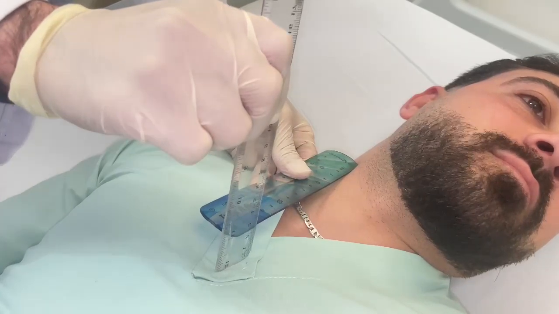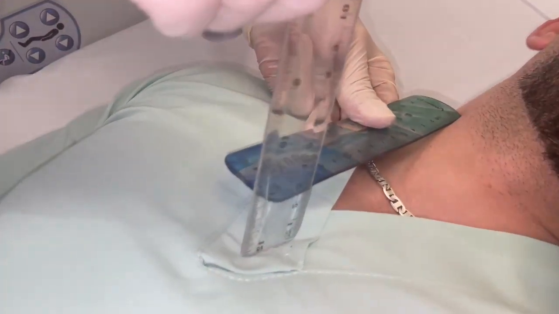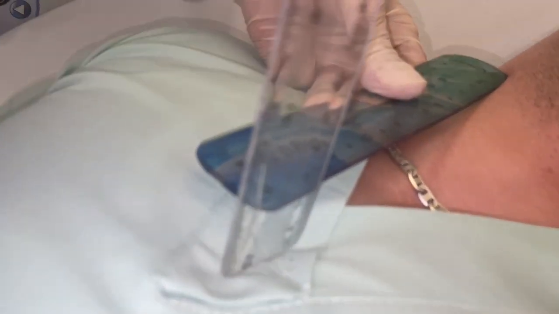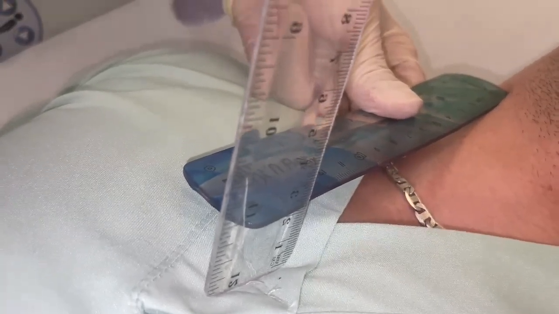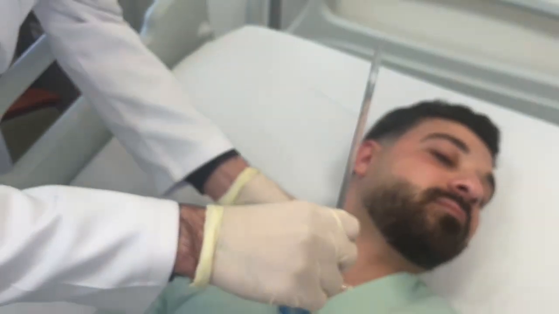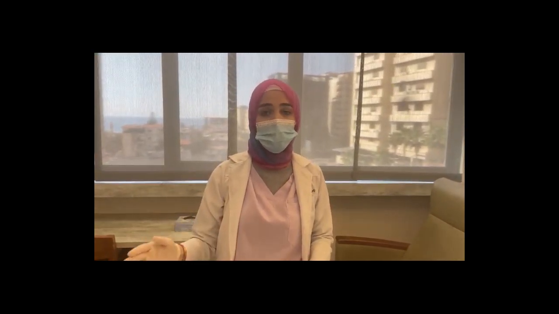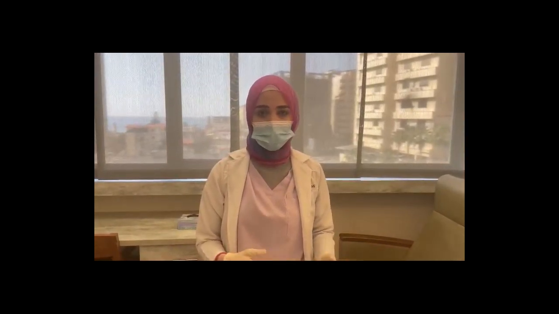Normal jugular venous pressure is typically less than 3 centimeters above the sternal angle when the patient is at 45 degrees. A jugular venous pressure above 3 centimeters above the sternal angle may show a right heart failure or fluid overload or other cardiovascular events due to the increase in the central venous pressure. In our example, the jugular venous pressure of the patient is 2 centimeters above the sternal angle, which shows a normal finding. Thank you.